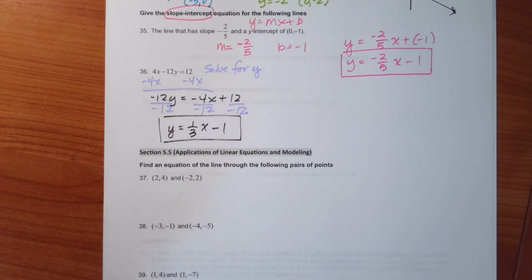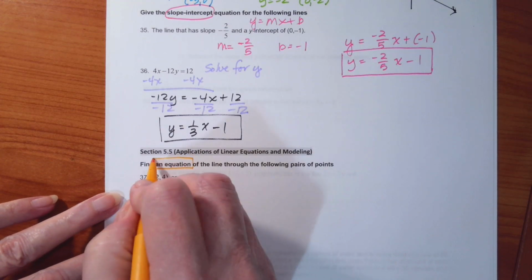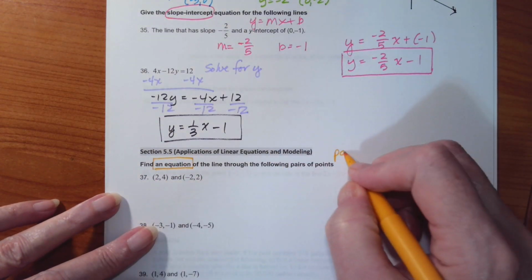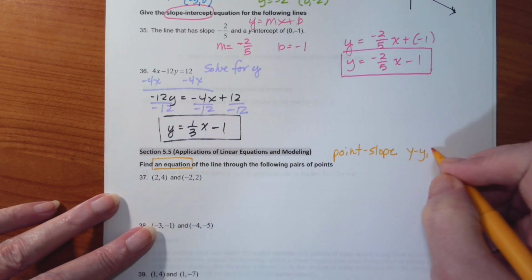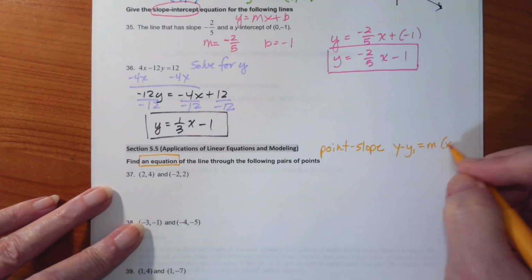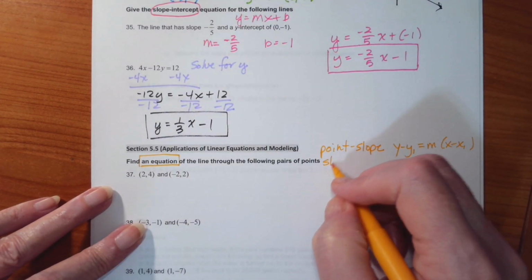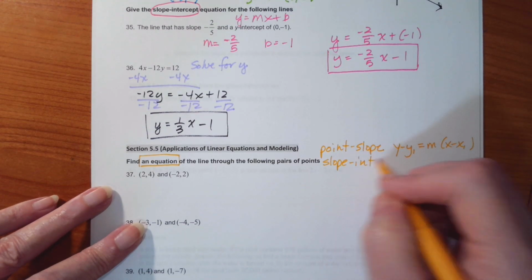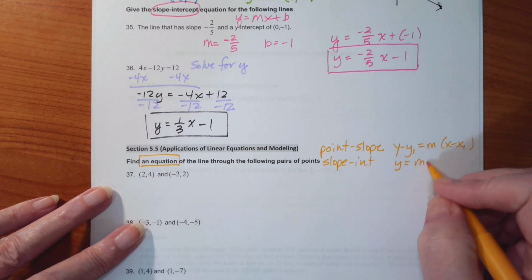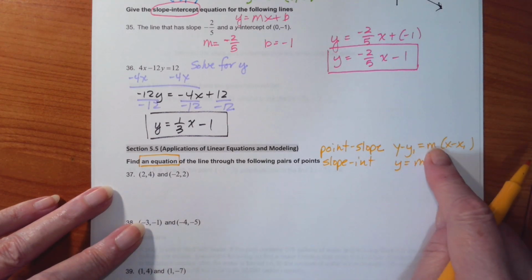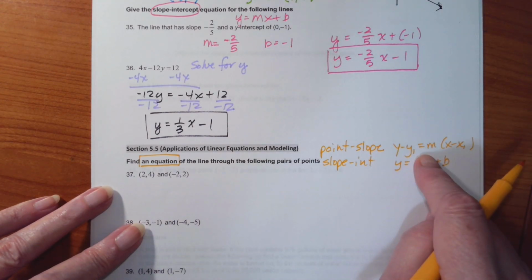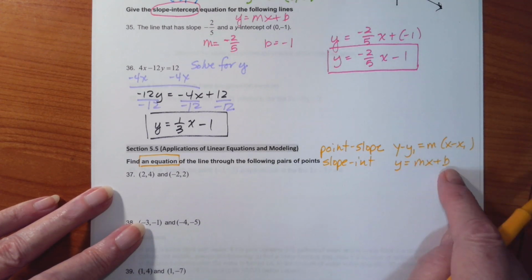Okay, now if it says find an equation, that means it can be in point-slope form, which is y minus y1 is equal to m times x minus x1, or in slope-intercept form, which is y equals mx plus b. Now, for point-slope form you need to have a point and a slope. And for slope-intercept form you need to have a slope and a y-intercept.